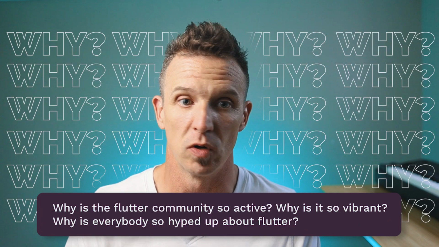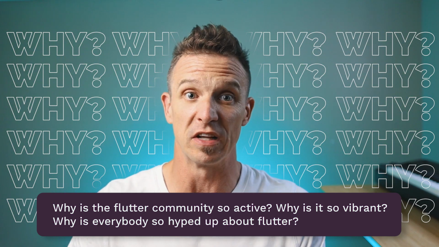Lastly, one of the big things that gets asked a lot anytime we start talking about Flutter is, why is the Flutter community so active? Why is it so vibrant? Why is everybody so hyped up about Flutter? Well, React Native had that a little bit. Cordova kind of had that a little bit. Xamarin had that from the .NET perspective, and there's been a few other ones that have tried.